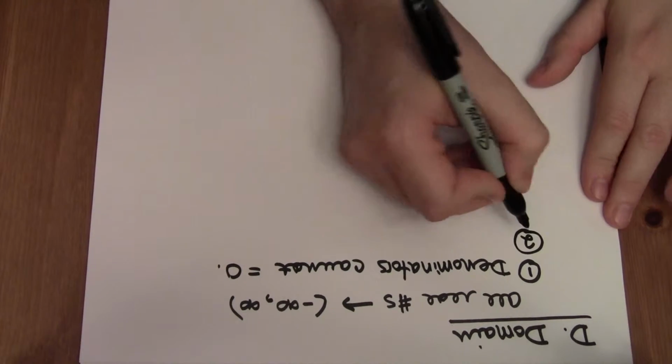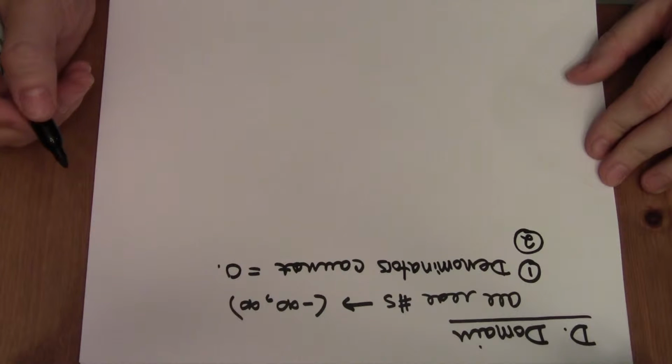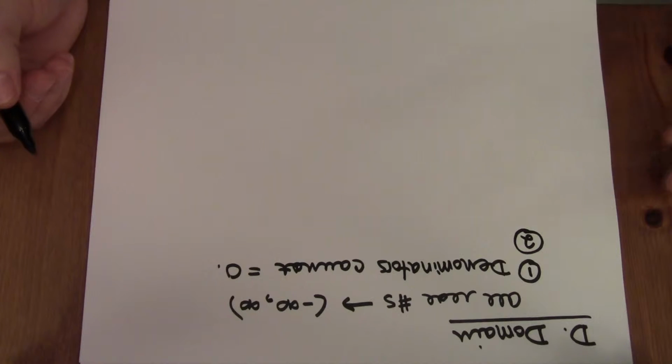The other thing I'm not allowed to do is take the square root of a negative number. You know that when we do that we get imaginary numbers, but that's not going to have any relevance as far as our graphing these functions are concerned. In fact, we're not going to deal with imaginary or complex numbers at all in calculus. So we need to make sure whatever's underneath a square root is not negative.